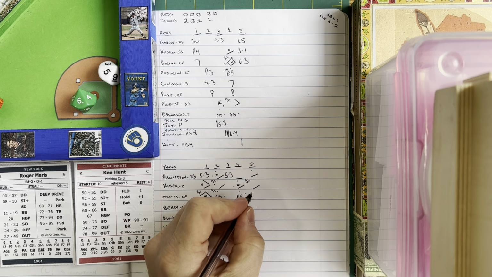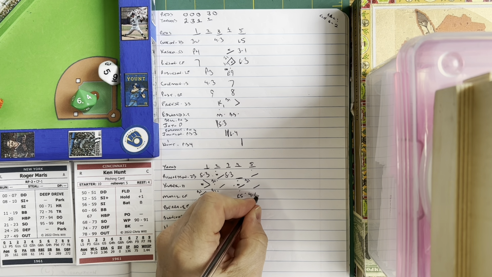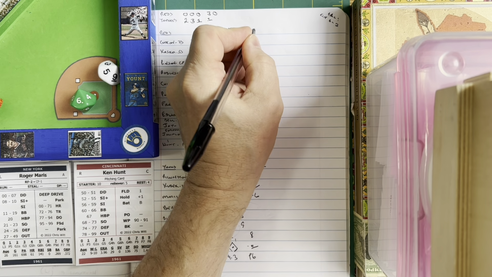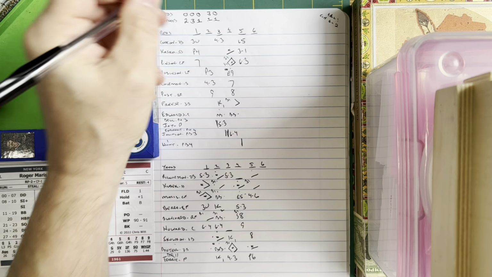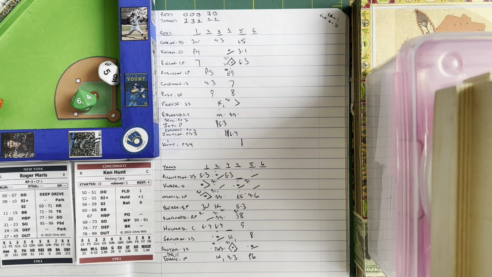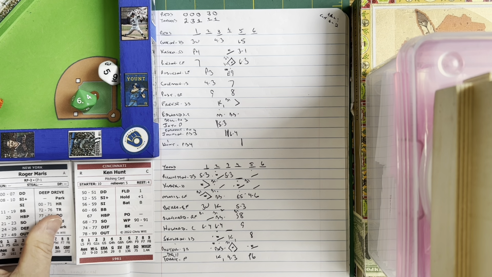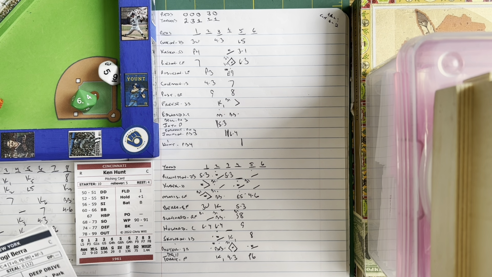Bouncing ball to Chacon. He's going to go the short way to Casco, and that's going to retire New York in the 5th, but they add a run. On 3 hits, we go to the 6th with your score. New York 8. They've scored in every inning, and the Reds 3.